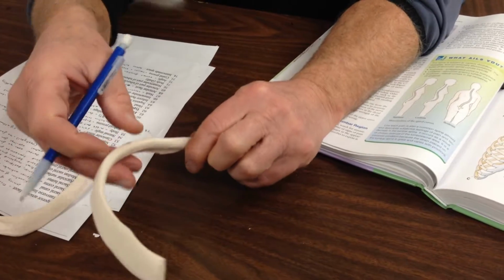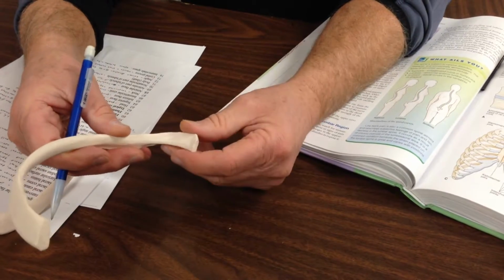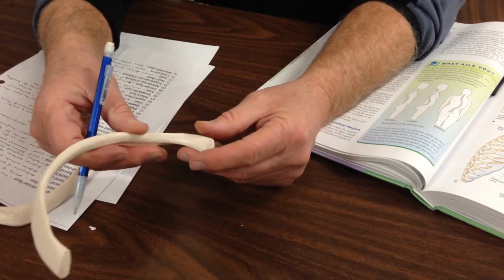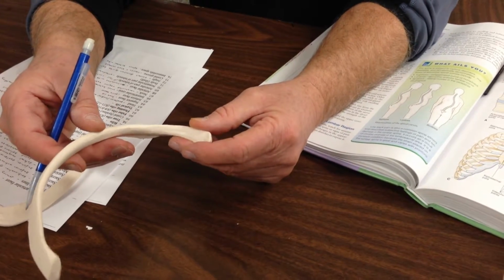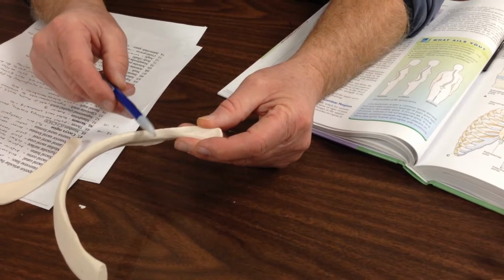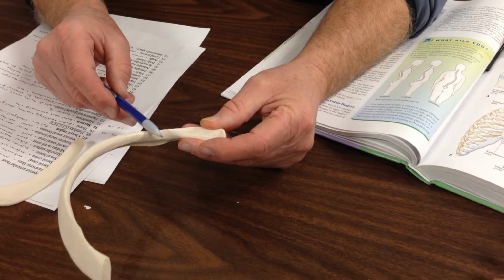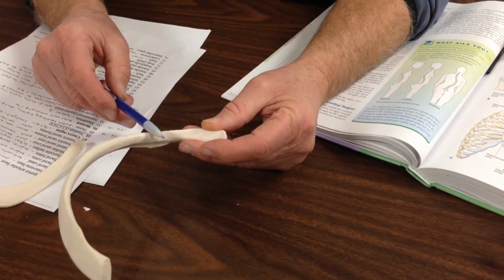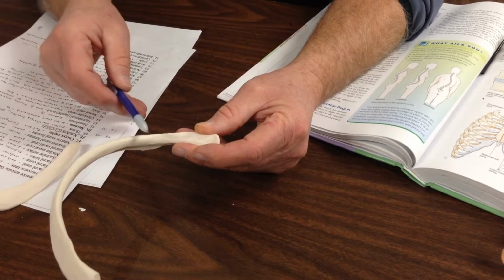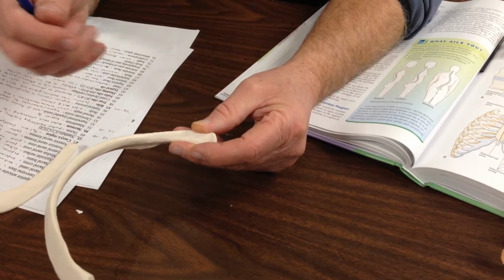Okay, and then because the rib is coming out laterally from the vertebral column, and then goes around to the anterior portion of the body, where it changes direction is called the angle. And so the angle is where the shaft is coming out laterally from the vertebral column, and then is projecting anteriorly. So this is the angle.